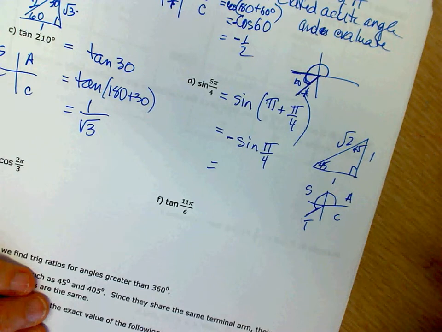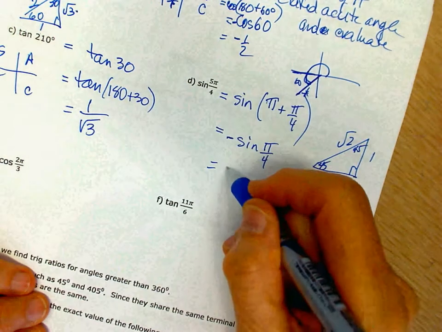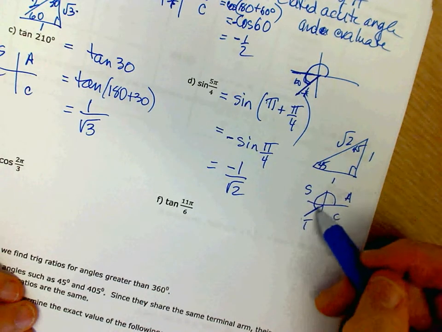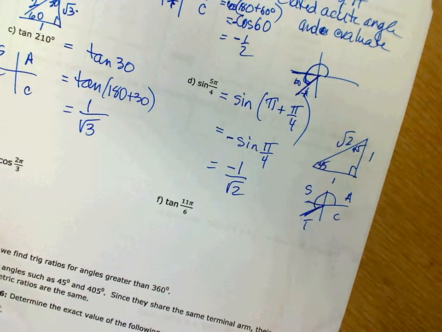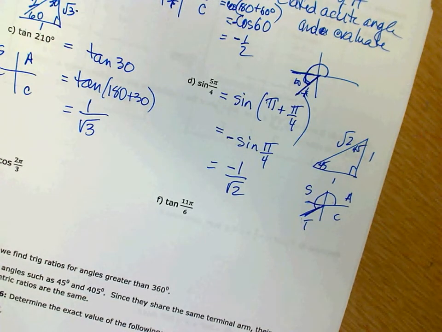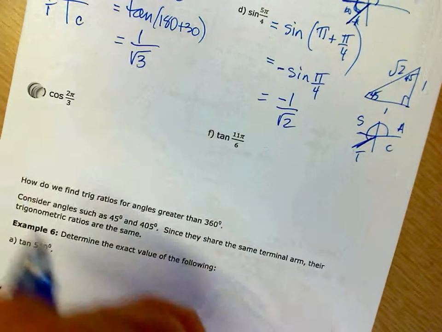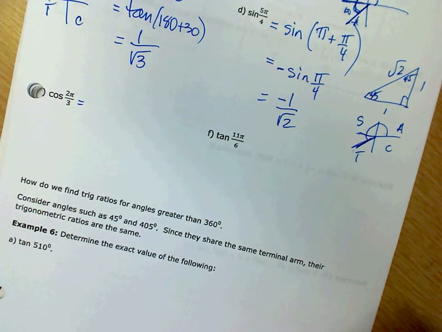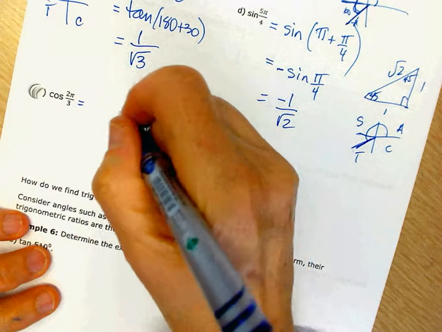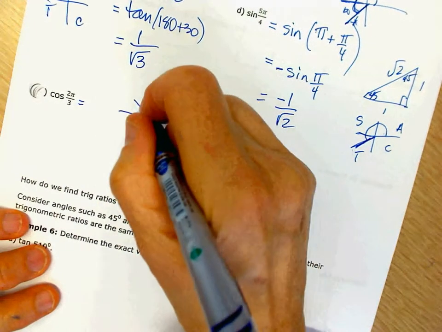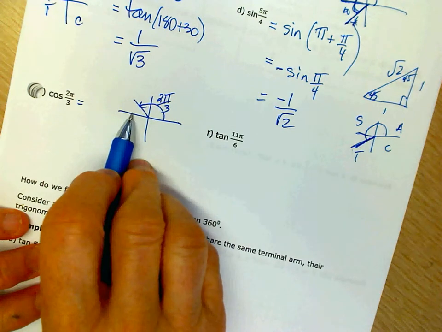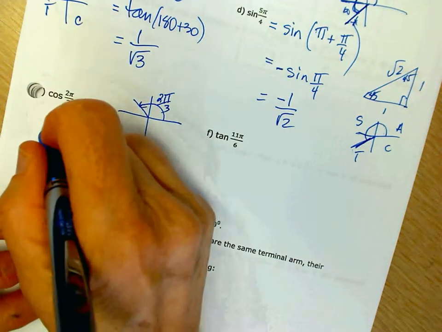But because we're talking about an angle in this section, related acute angle for 2 pi by 3. What do we have to make up to come up to 180? So our related acute angle is pi by 3.